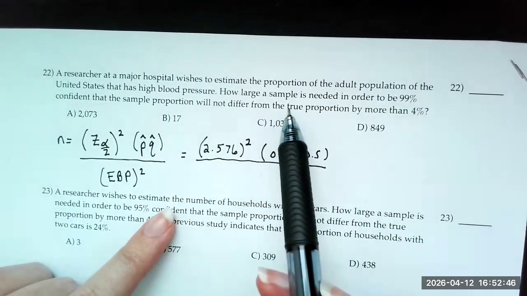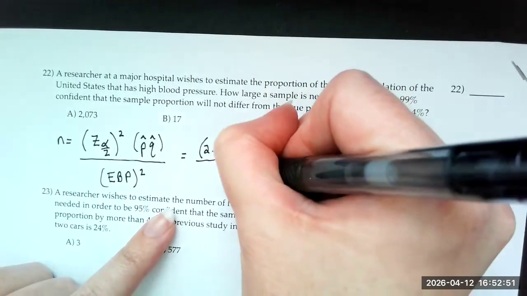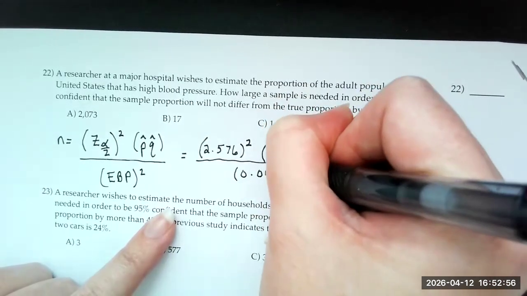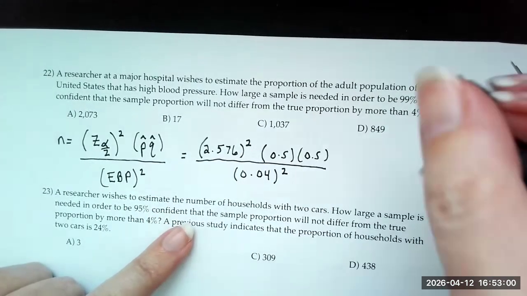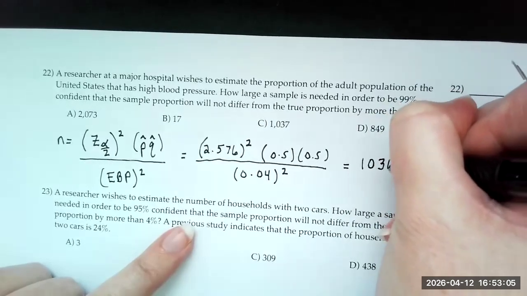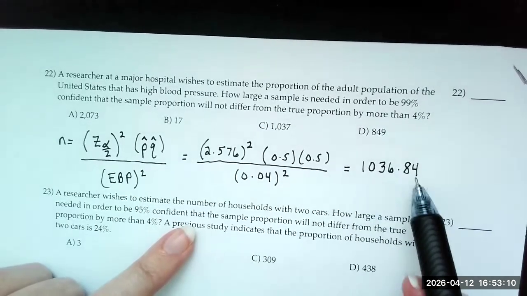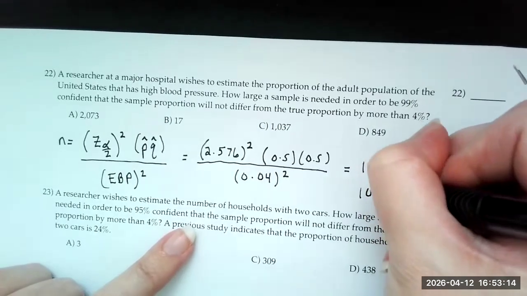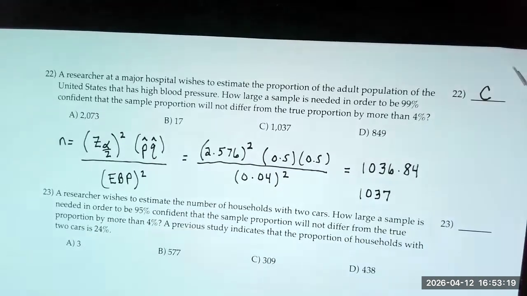It says we do not want it to differ by more than 4%, so our error is 0.04, and we're going to put that in parentheses and square it. So we're going to enter this into our calculator carefully. What will pop out is 1,036 and some change. We said when we're doing the sample size problems, we want to round up to the next whole person. So we're going to use 1,037 for this one. This is answer choice C.